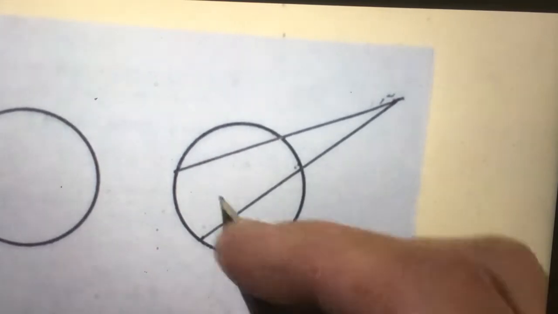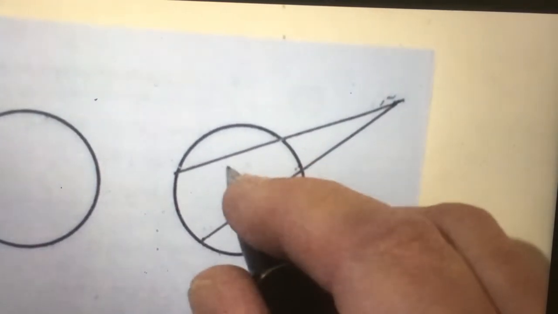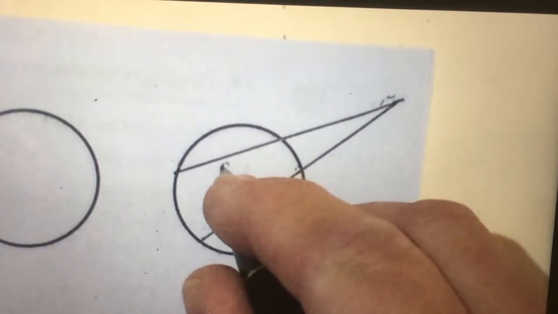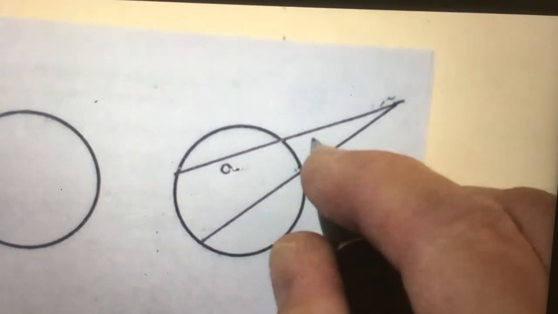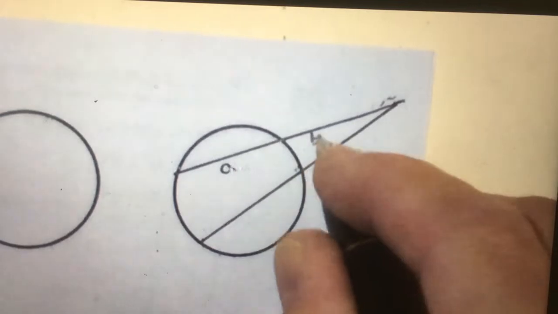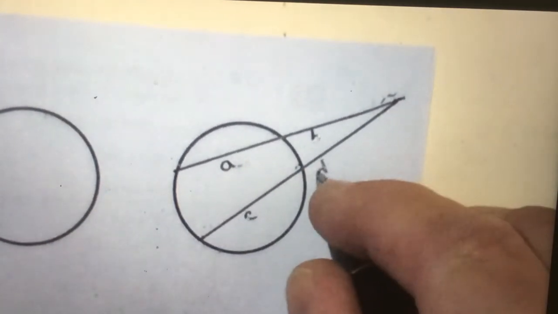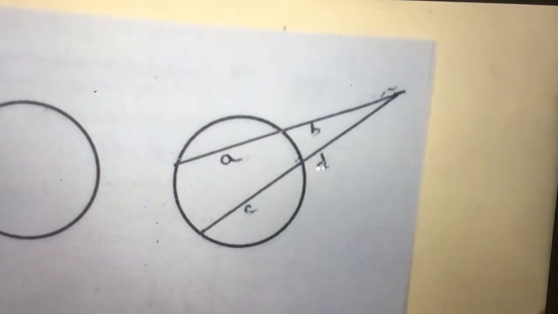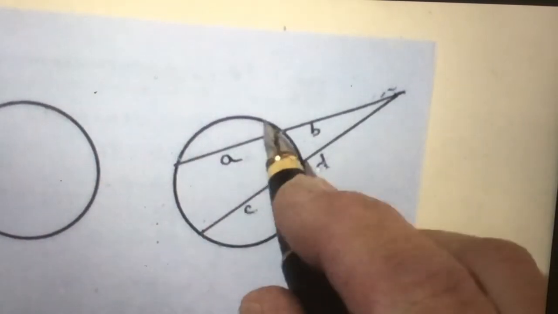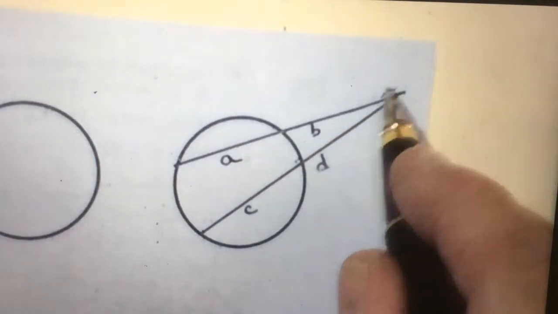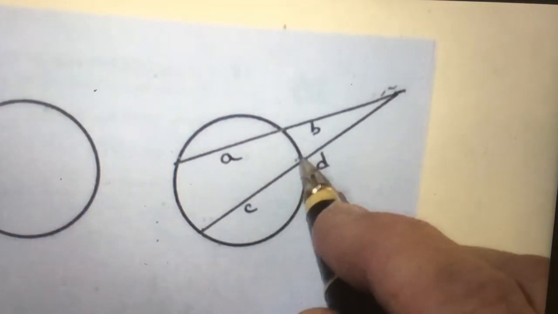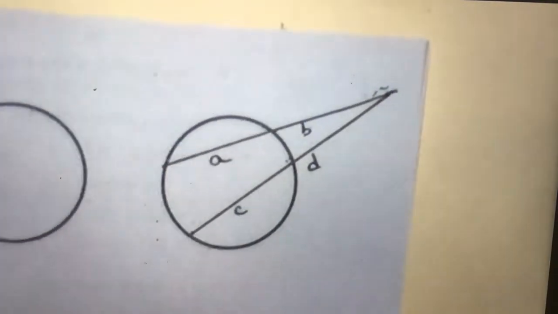So just to do this a couple of different ways, because your book does it one way, right? I'm going to call this A, and this B, and this C, and this D. Okay? From here to here, from here to here, from here to here, and from here to here.